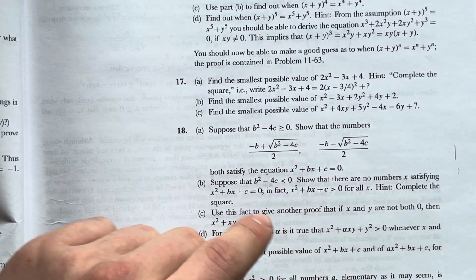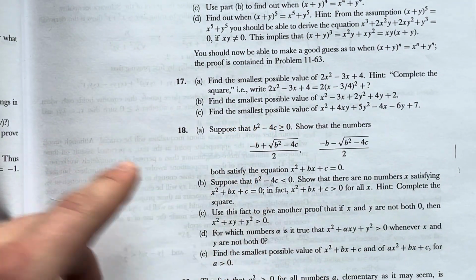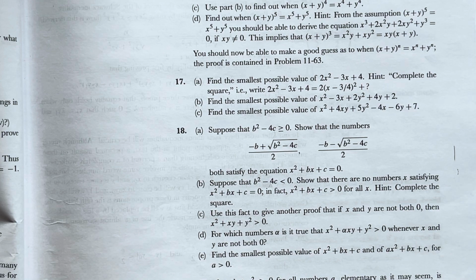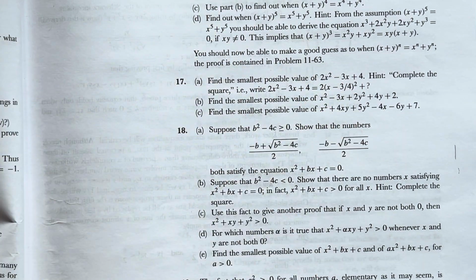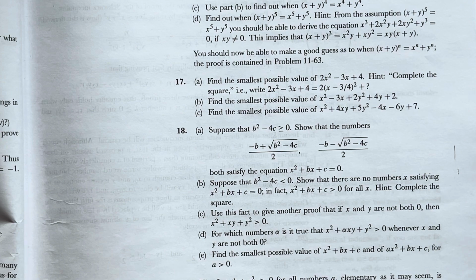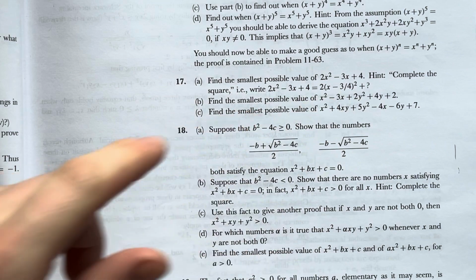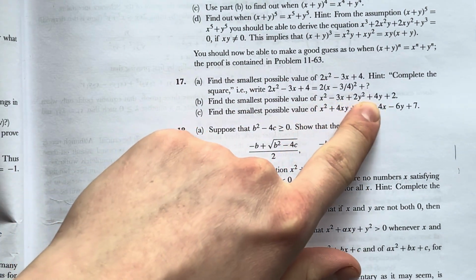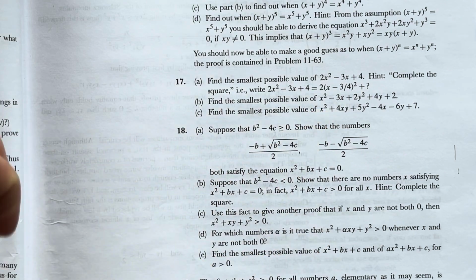What about 17b? Find the smallest possible value of x squared minus 3x plus 2y squared plus 4y plus 2. So this is just the same thing as the first one, but we complete the square for x and y separately.